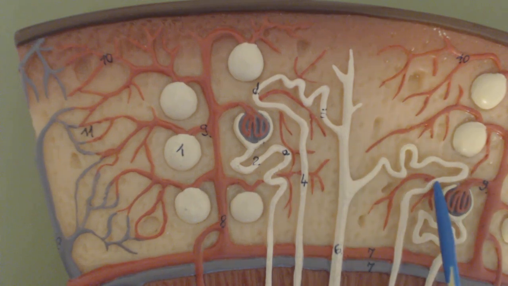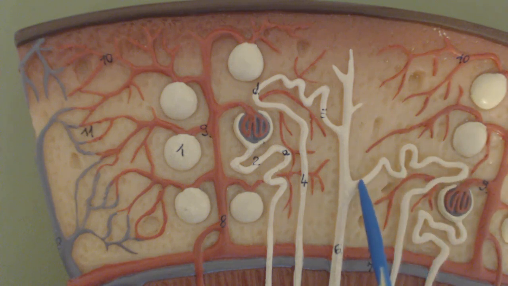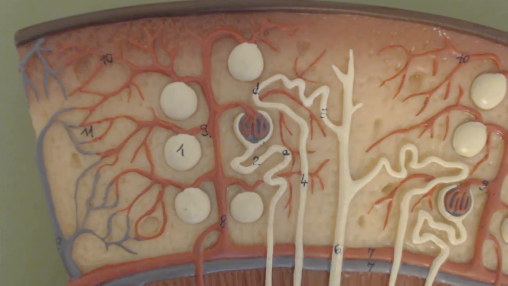And the same thing over here. Proximal convoluted tubule, then we have the nephron loop, the descending and the ascending, then the distal convoluted tubule, connecting tubule, and collecting duct, which will turn into the papillary duct.